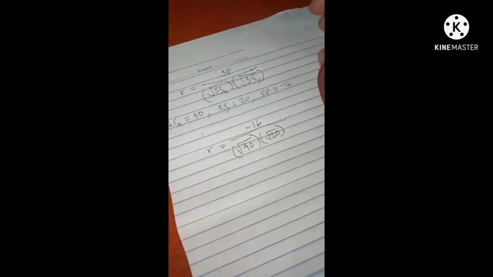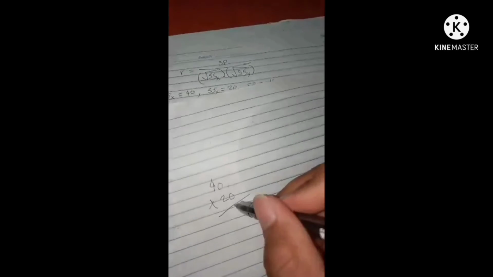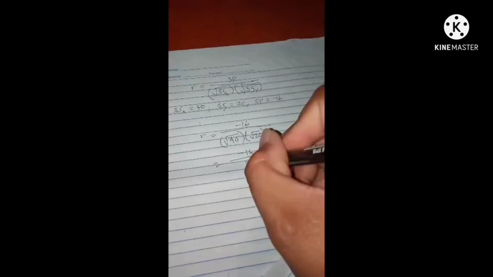So first, multiply 40 times 20: 2 times 4 equals 8, so 800. So let's proceed. r equals negative 16 over the square root of 800.